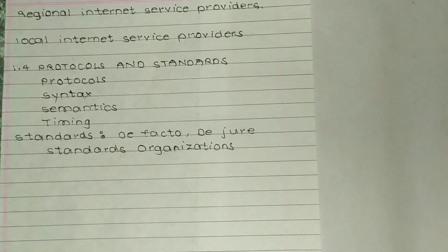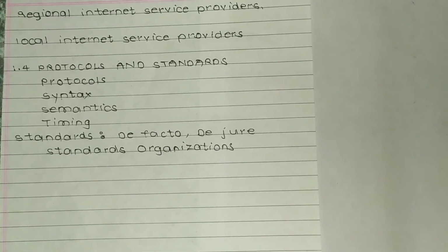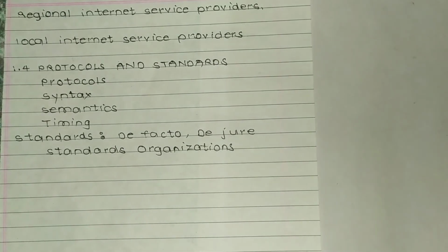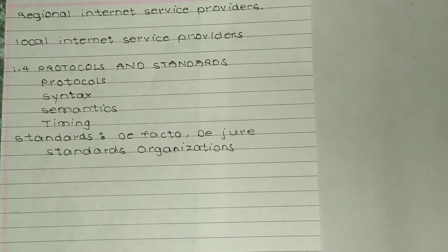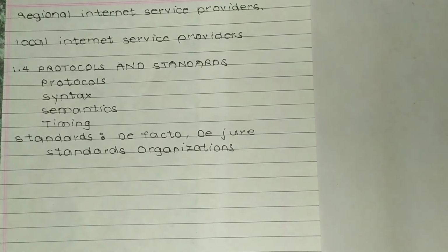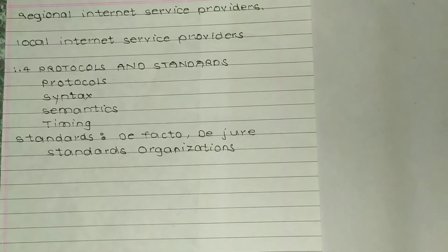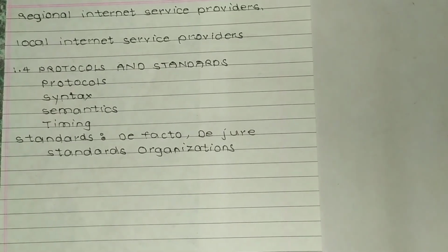We can compare syntax with the email address system. If we want to compose an email and send it to a receiver, first we type the email address of that receiver, then we type the subject, then we type the message, and then we click on the send button. So this is kind of syntax. The address of that receiver is a syntax.